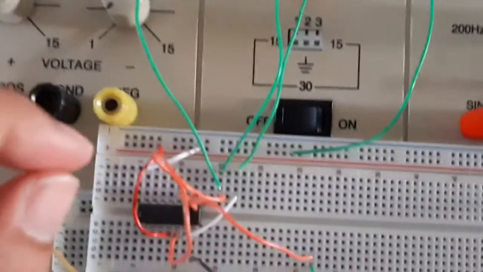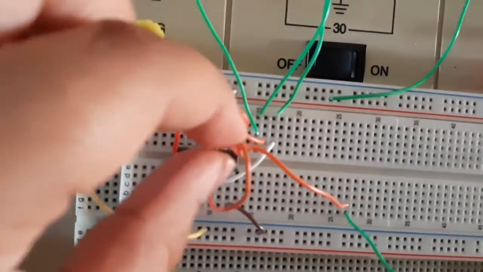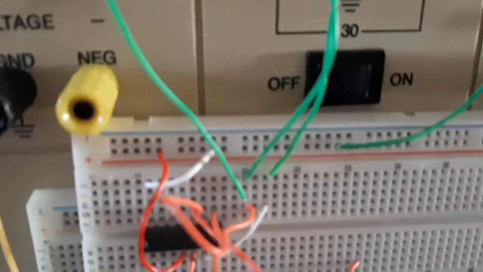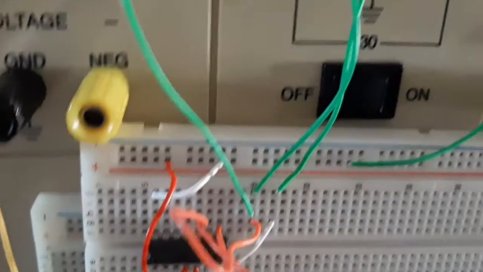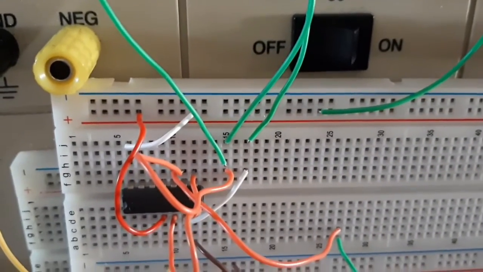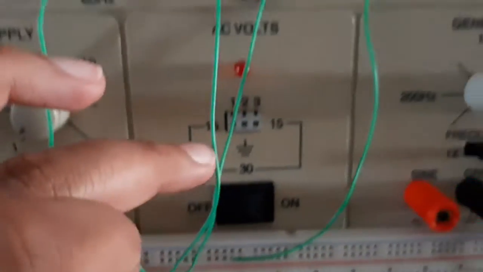Pin 9, which is input B, is connected to that square wave, and LED number 3 is also connected to that square wave.